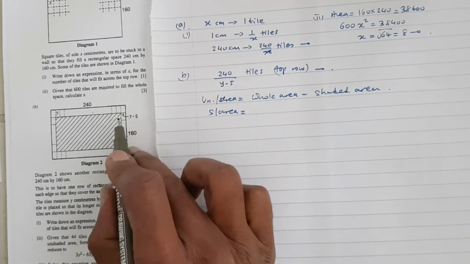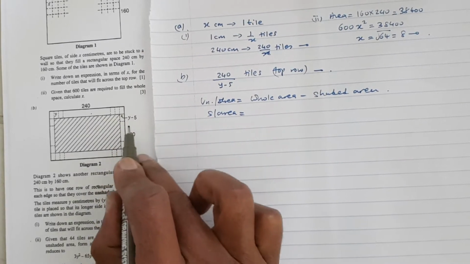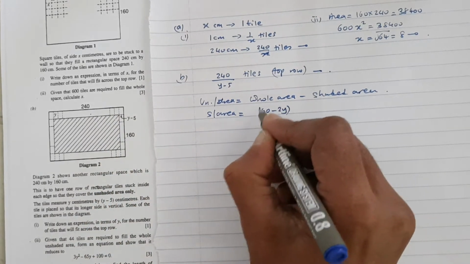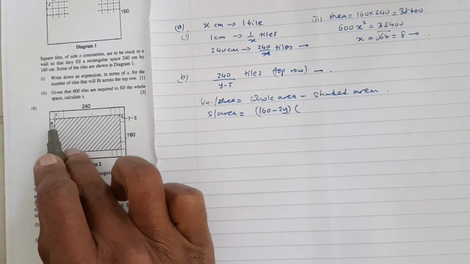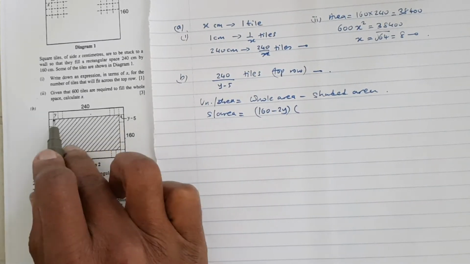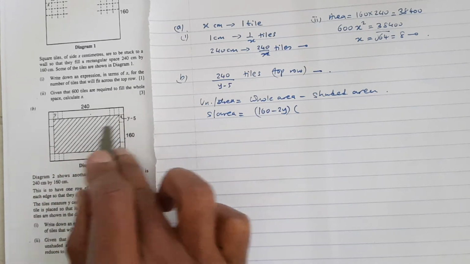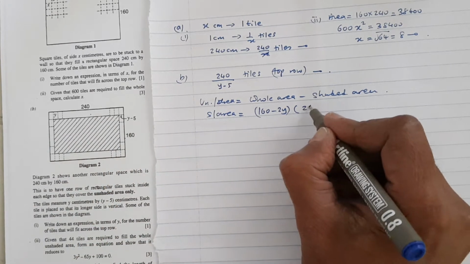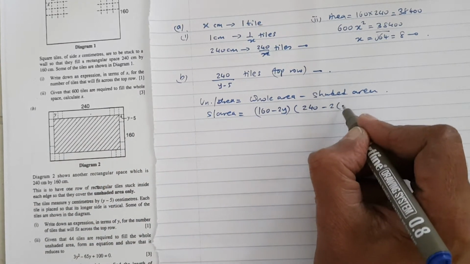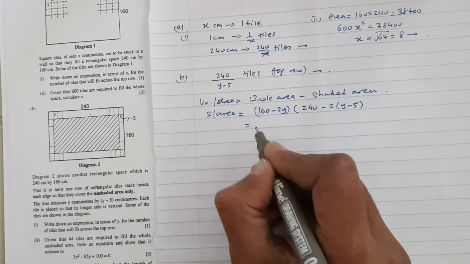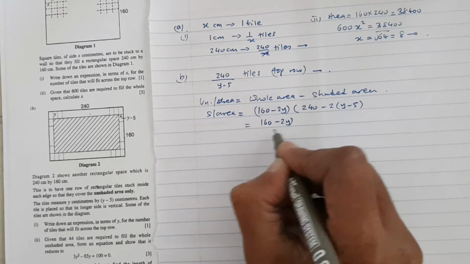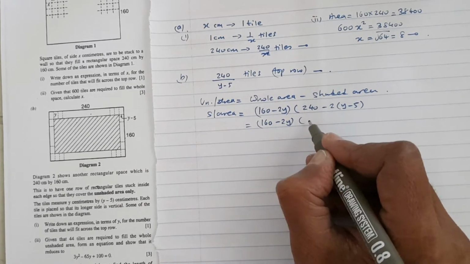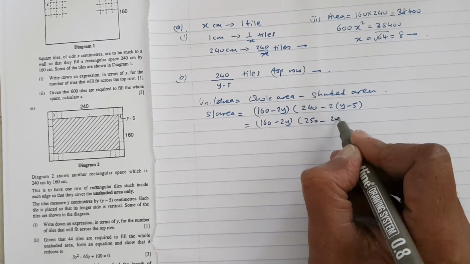The shaded area has a breadth of 160 minus y and y, so 160 minus 2y, multiplied by the length. The length here is 240 minus this part and this part, so 240 minus 2 times (y minus 5). So what we're looking at is 160 minus 2y times 200 plus 10 plus 240, which is 250 minus 2y.